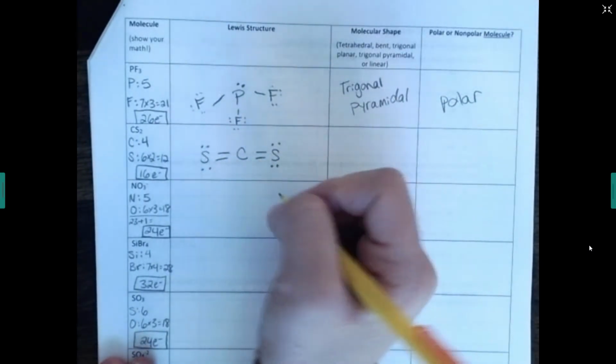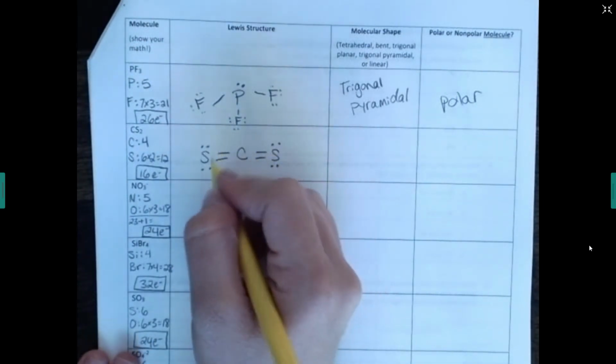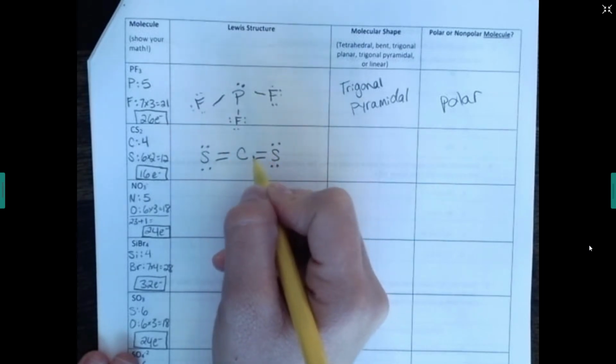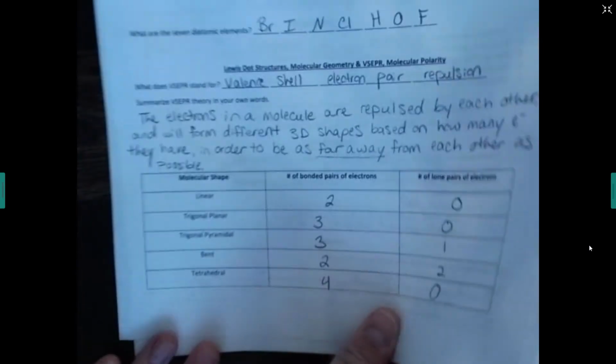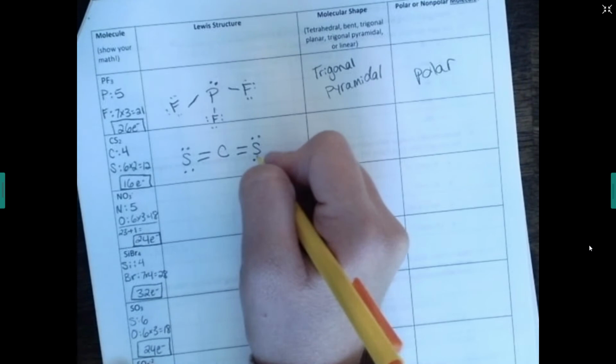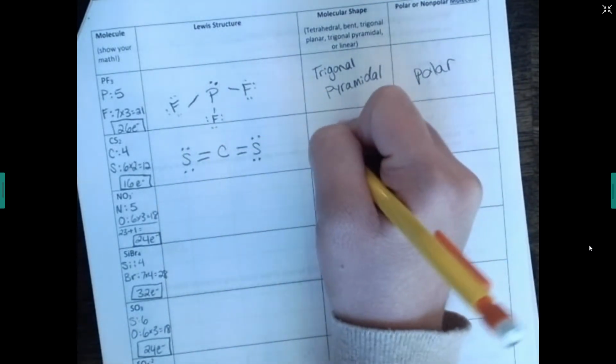Remember, when you're counting up bonding pairs and lone pairs, a double bond counts as 1 single bonding pair. So there's 1, 2 bonds, and no lone pairs around my central atom. 2 bonds, 0 lone pairs is linear. And remember, we're looking at the central atom. There's lone pairs around these guys, but we don't care about that. We're only looking at the central atom here.